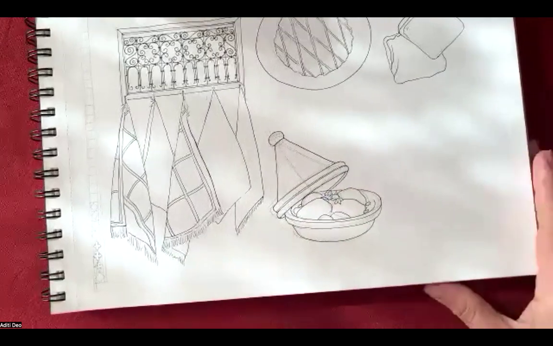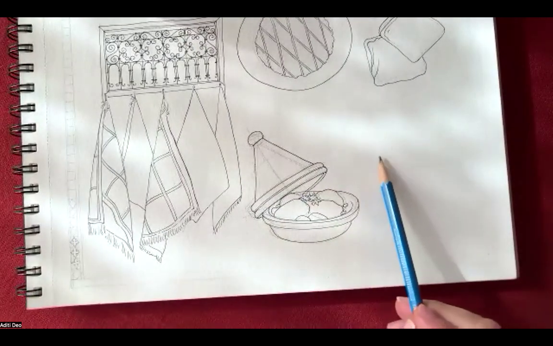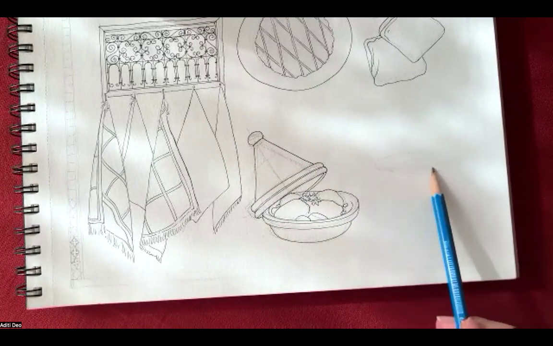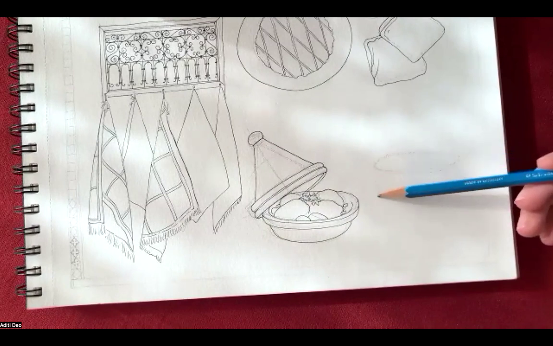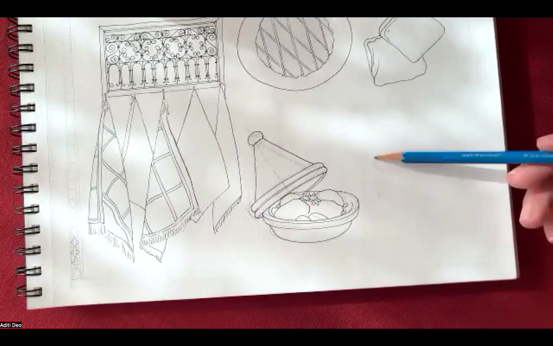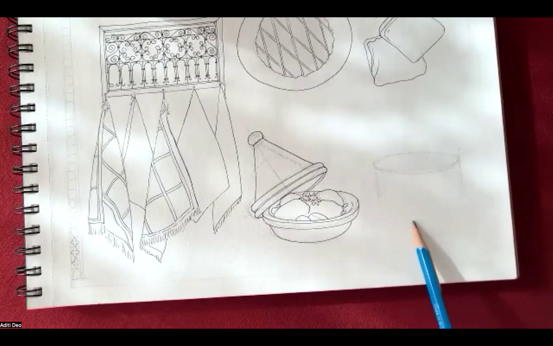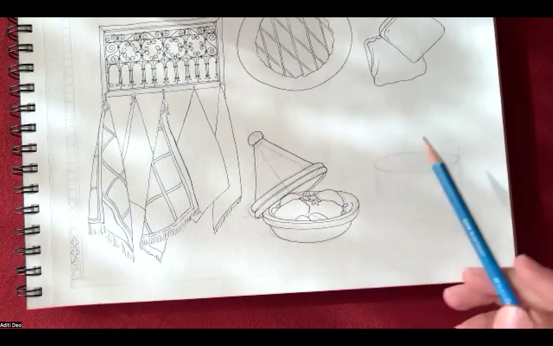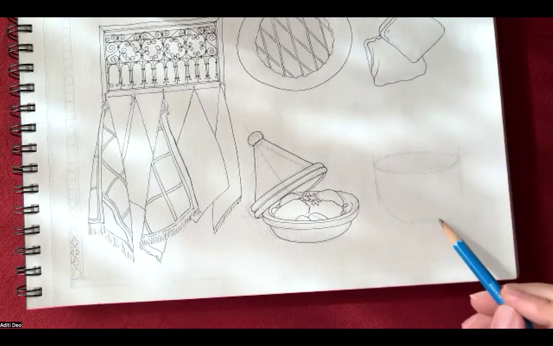Now the last part should be fairly easy. That's just a bowl. So make an oval shape and then draw two vertical lines going down from the side. Draw a horizontal line for the base of the bowl and then curve from the sides.